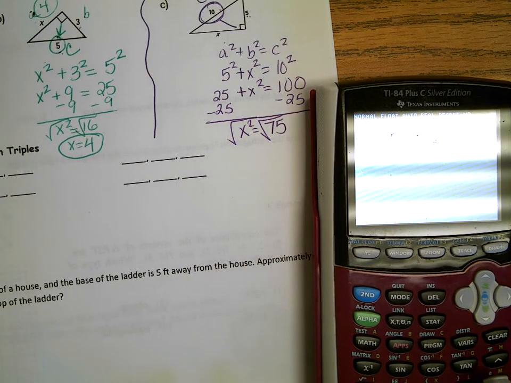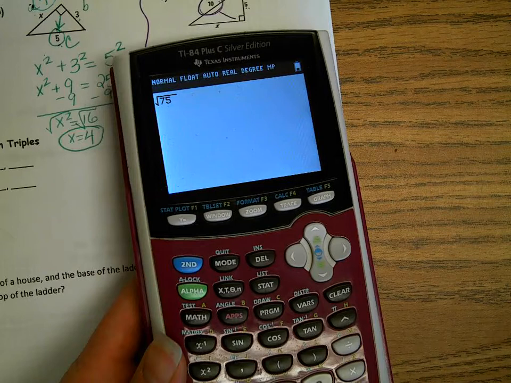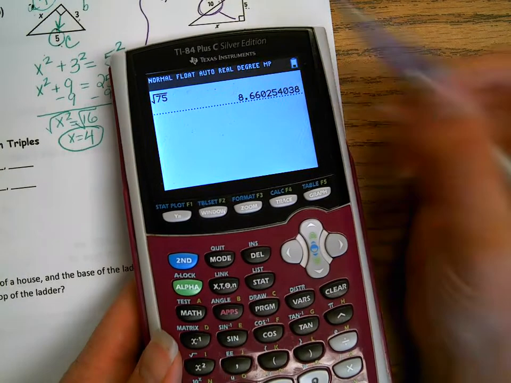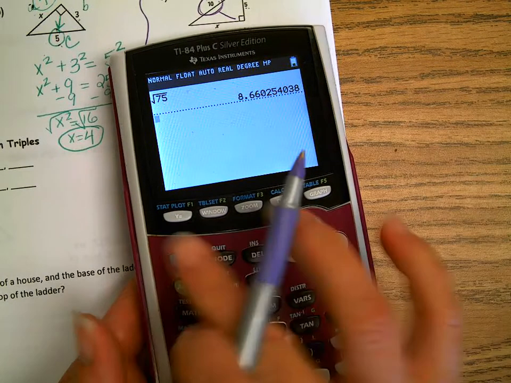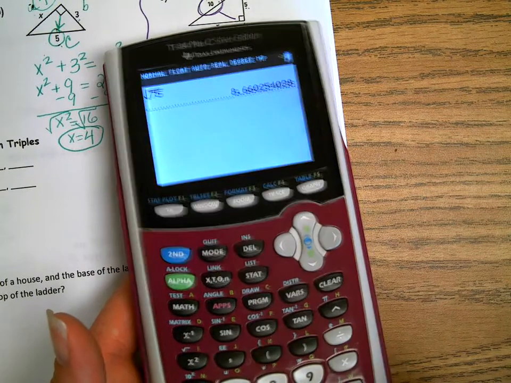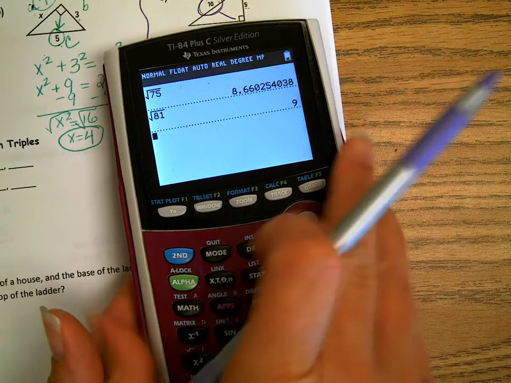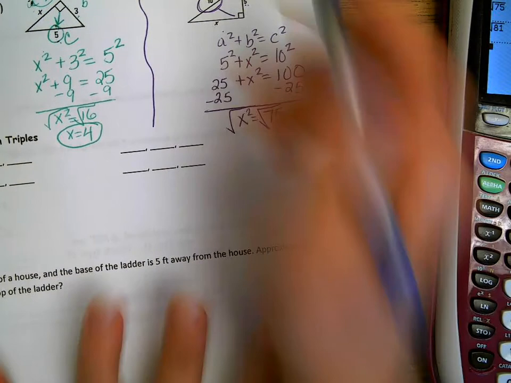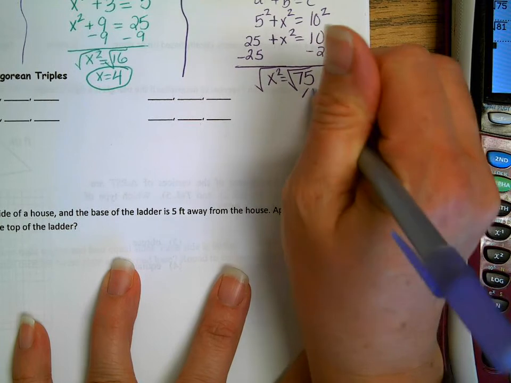Well, if I put in the square root of 75, okay, we get 8.66. So that could round up to 9, but we know that the square root of 81 is 9. So this radical is just a little bit smaller by a few decimals, okay? But it also asked us for simplest radical form. So the first 2 answers here came out nice. This one we are going to reduce.